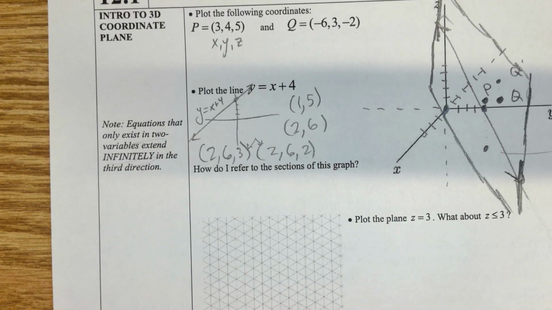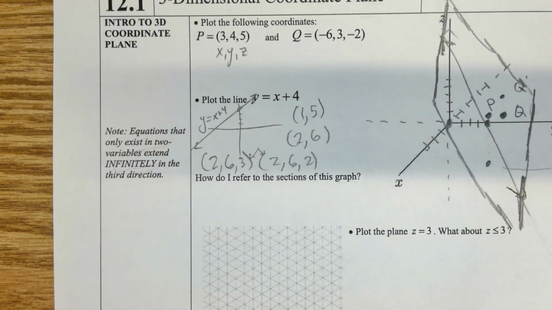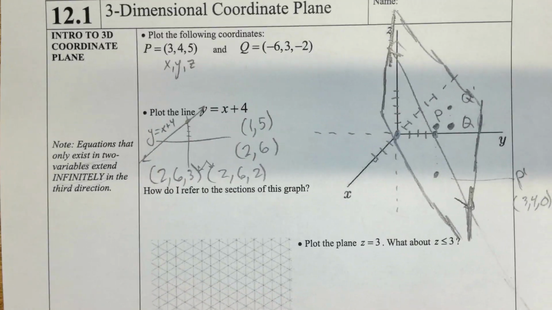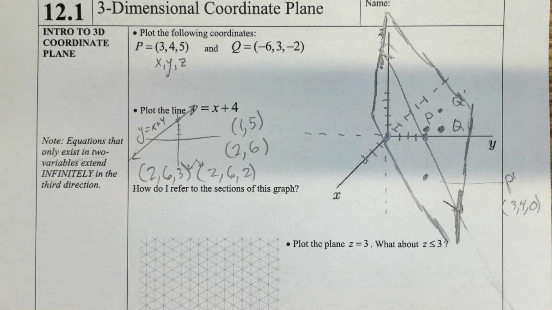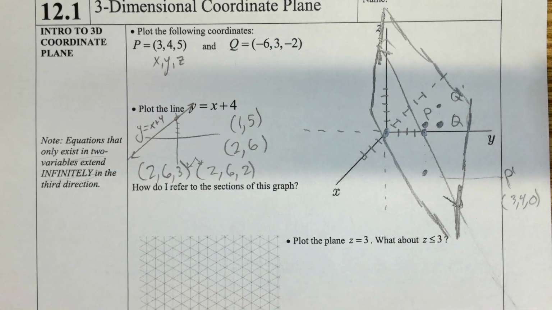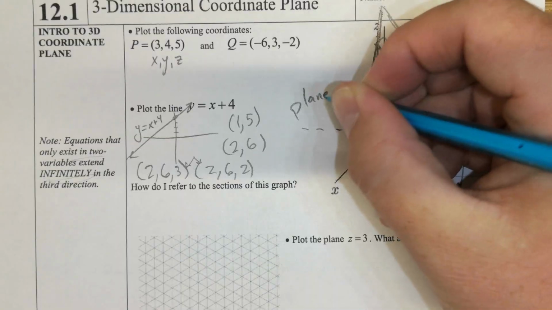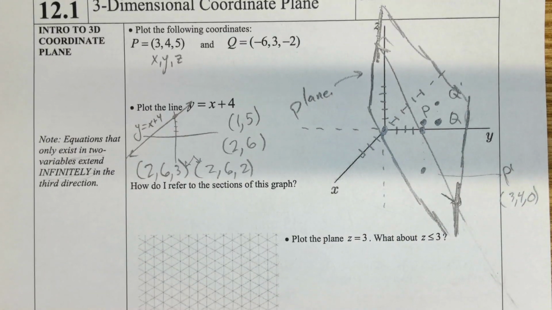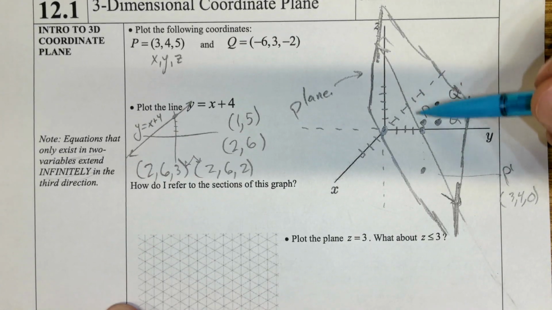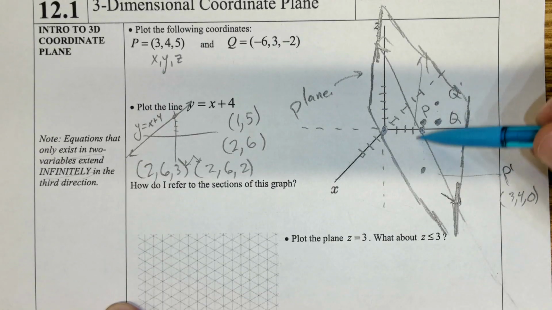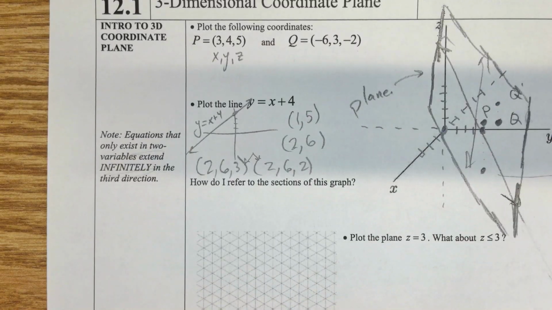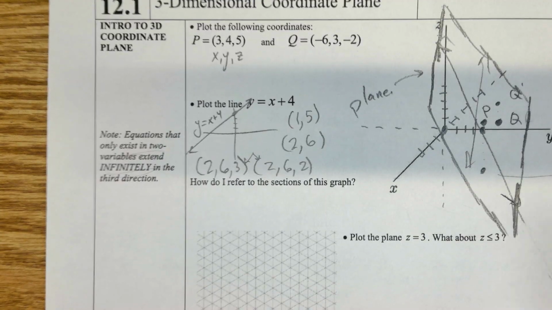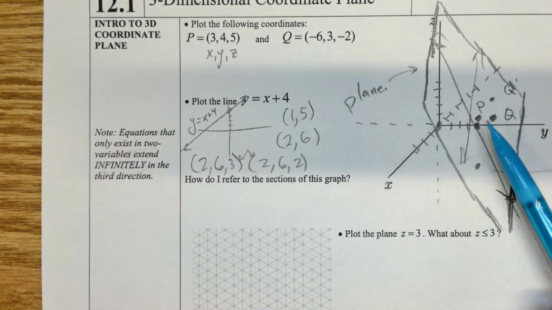This sheet of paper is called a plane. Lines that are extended into 3D are planes. Planes, P-L-A-N-E. That's a plane. And it cuts my space perfectly in half. You have to imagine that this direction extends forever this way, and forever down, and forever right and left, if you want to call that up, down, left, right. So that is the generalities of graphing basic things on this.